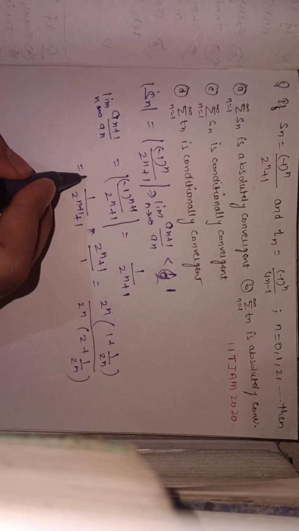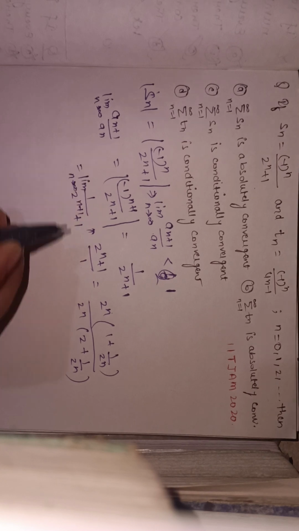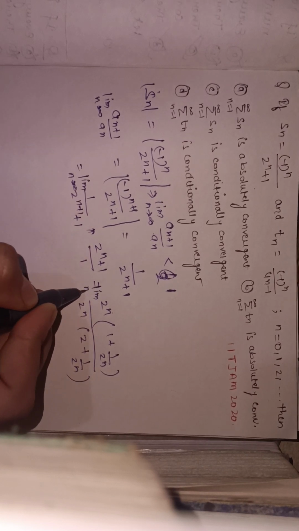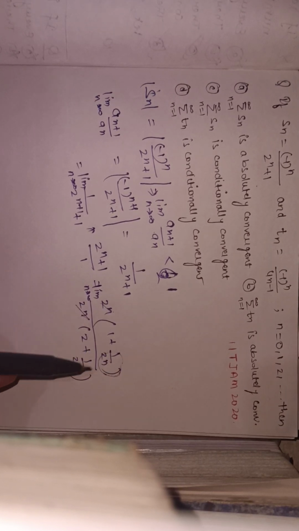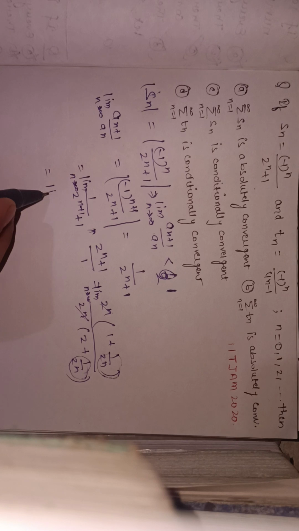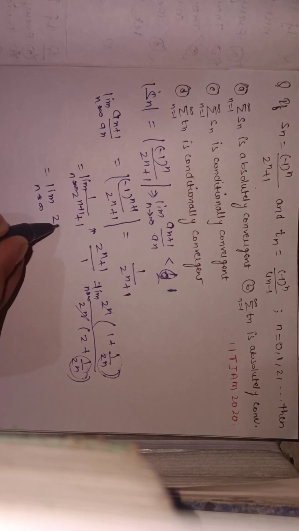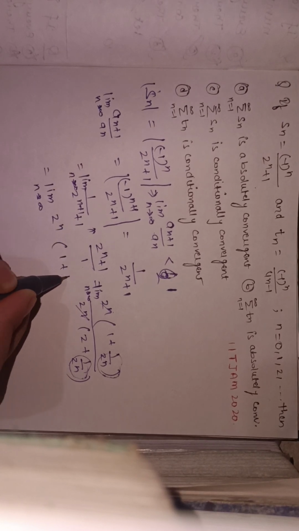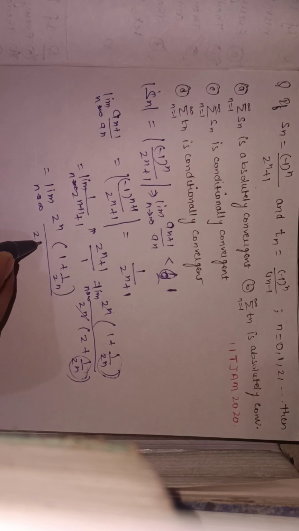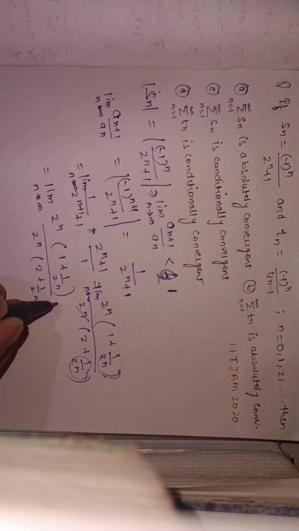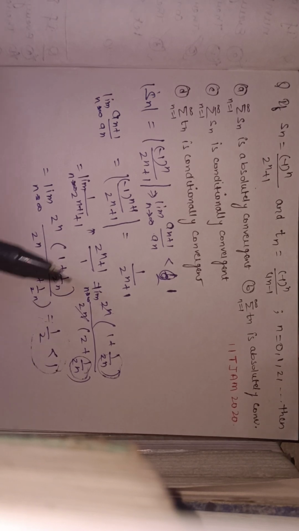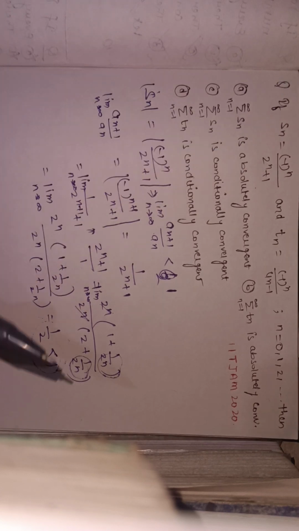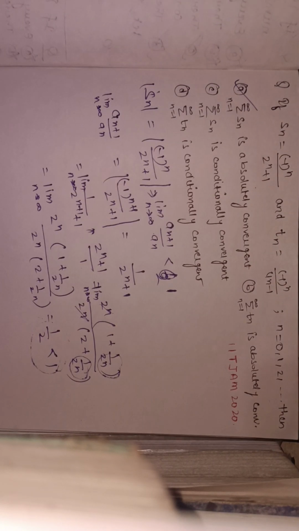So at limit n tends to infinity, I missed this here also, limit n tends to infinity. This is cancelled, it is 0 and it is also 0. So it becomes limit n tends to infinity, 2n into 1 plus 1 upon 2n upon 2n, 2 plus 1 upon 2n, which is equal to 1 upon 2, which is less than 1. So by ratio test, this is convergent. So if the mod of the alternating series is convergent, then the series is absolutely convergent. So option A is correct.